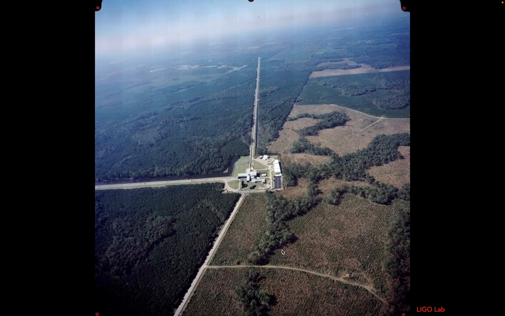But they're able to use the fact that they have multiple of these across the world, and now there's more than just the two. There's one in Italy that also provides supporting data, and there's one in Japan that's being brought online, and there's plans to build more of these to help combine all the signals from all of them and get more refinement of where these signals are coming from, a better sense of where they are and how far away they might be.